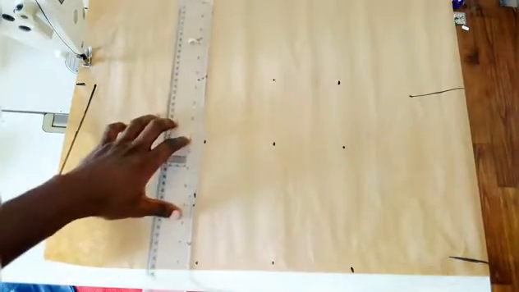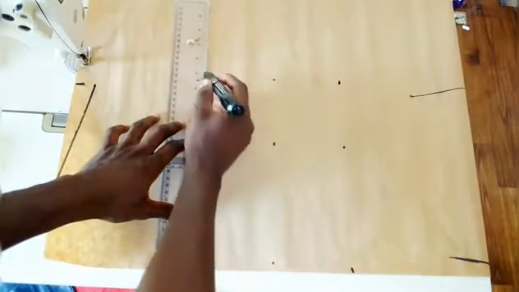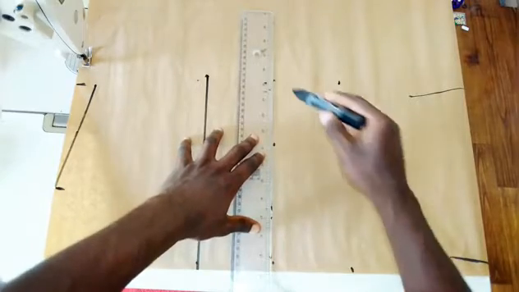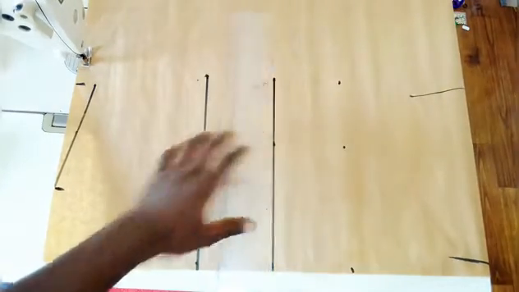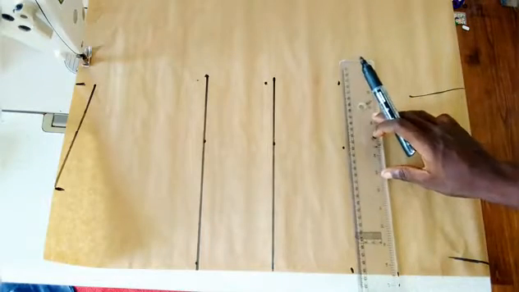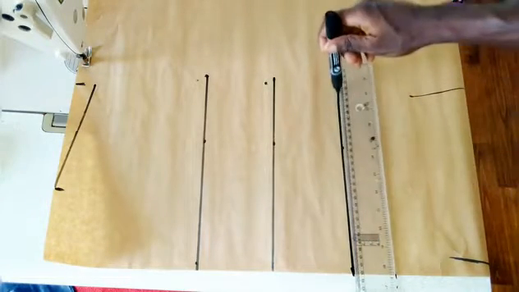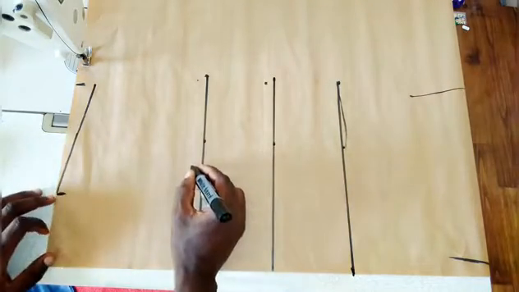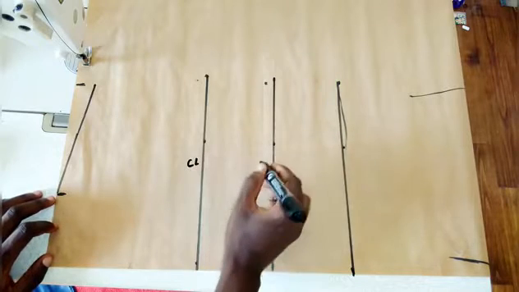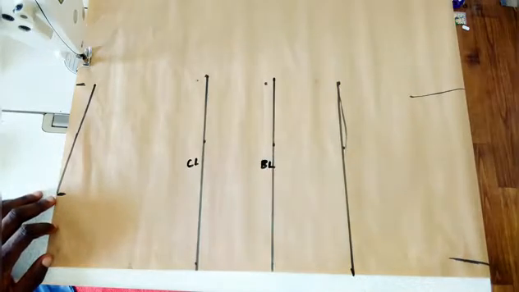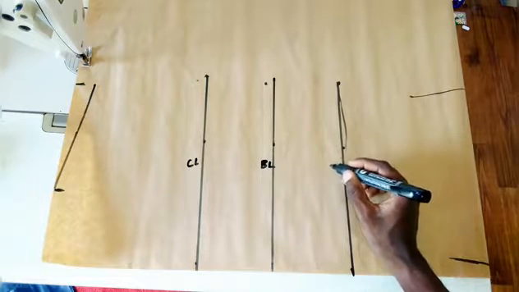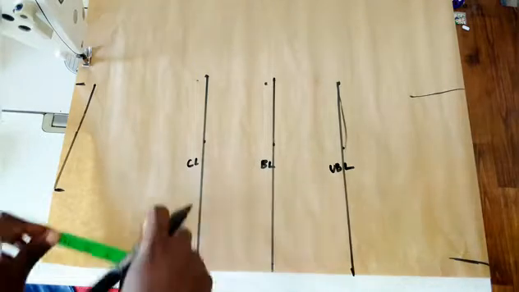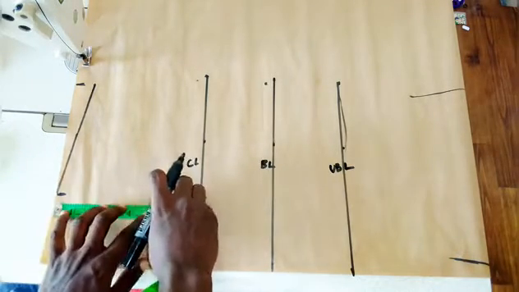So now I've gotten all the points that will help me in marking my straight line, so I can connect those points together and I'll have a straight line. After getting the straight line, I can label this one, which is the chest line, to be CL, the bust line to be BL, and the under bust line to be UBL. That's under bust line.